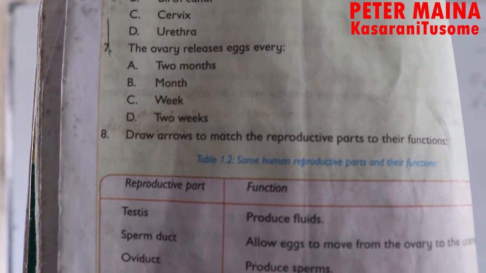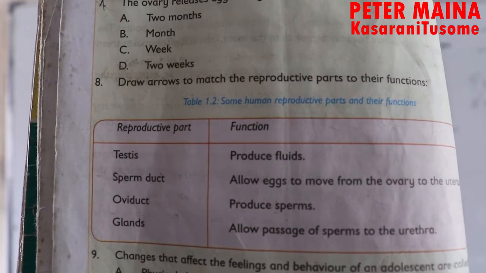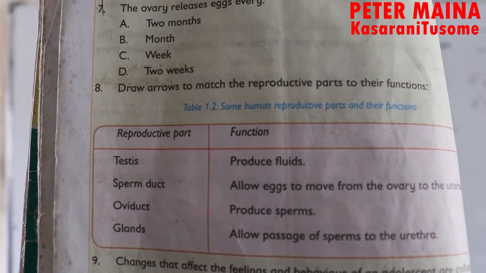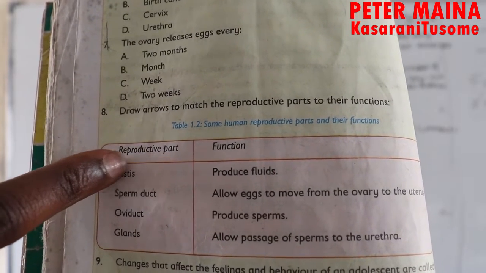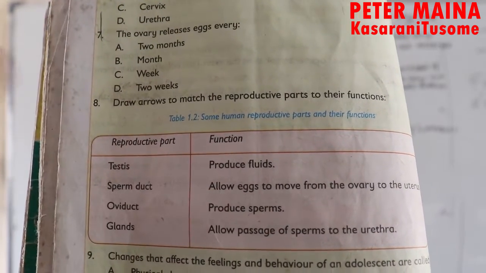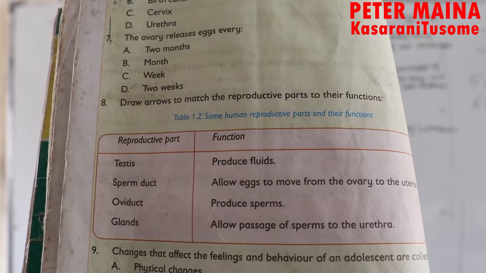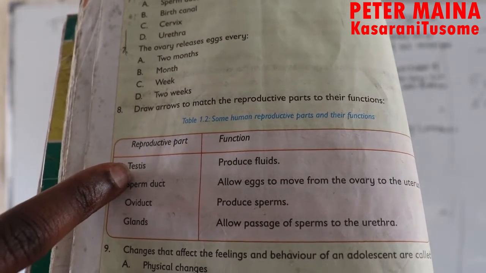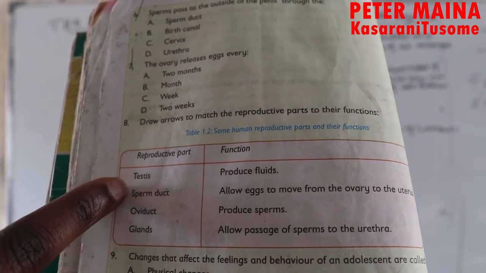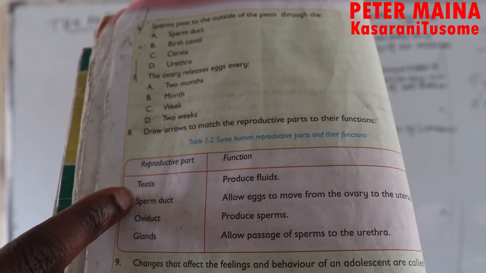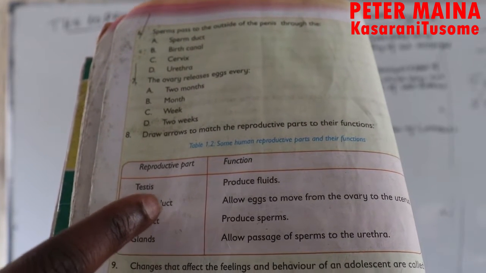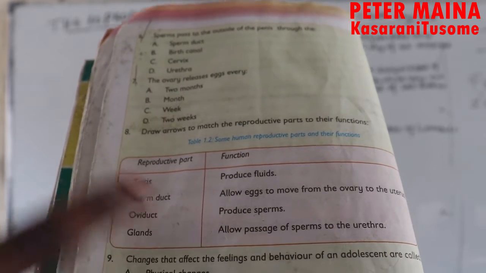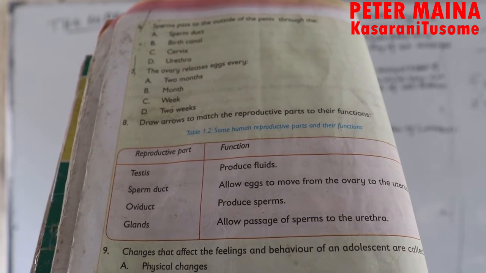And then we are told to draw arrows to match the reproductive parts to their function. For instance, when we draw the testes, what's the function of the testes? Testes produce sperm, so we draw the arrow pointing to producing sperms. The sperm duct is the one that will allow passage of sperms to the urethra. So we put the arrow to allowing passage of the sperms to the urethra.